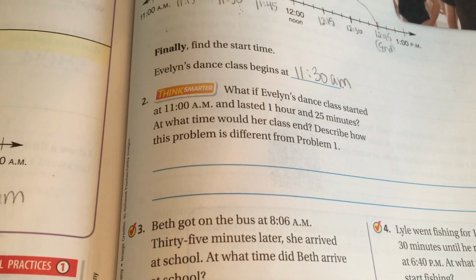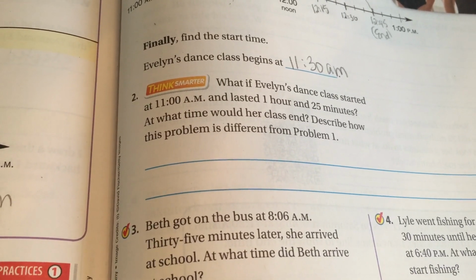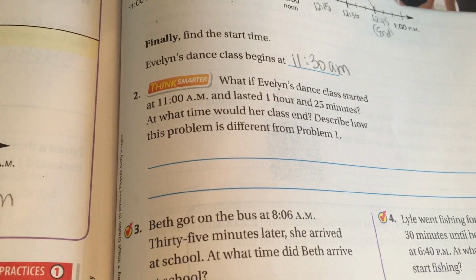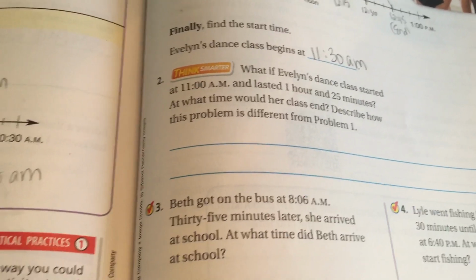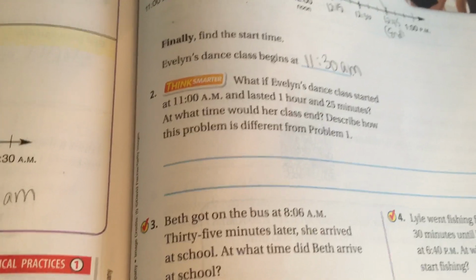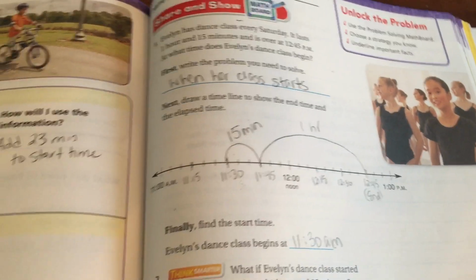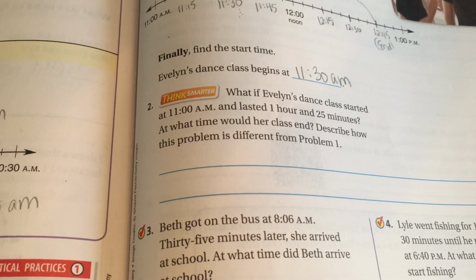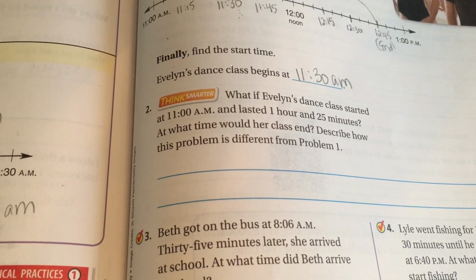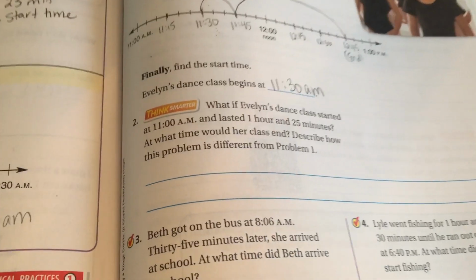Then it said, what if Evelyn's dance class started at 11 a.m. and lasted 1 hour and 25 minutes? At what time would her class end? So describe how this problem is different from problem 1. Well, this problem's different because they give you the start time and you figure out the end time, whereas in the first problem, they give you the end time and you had to figure out the start time. So you really have to pay attention to what they want you to find.